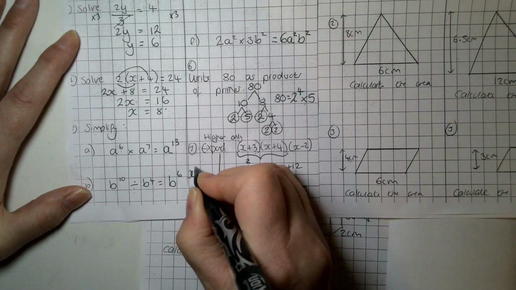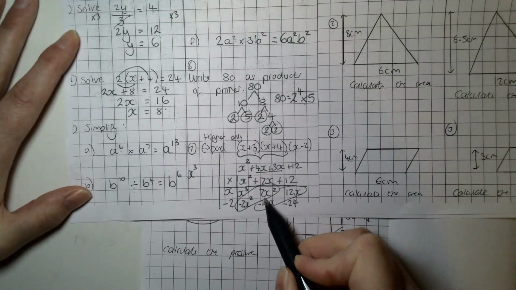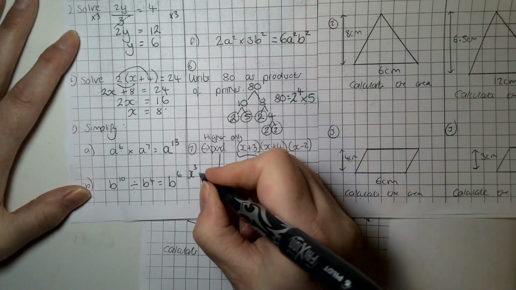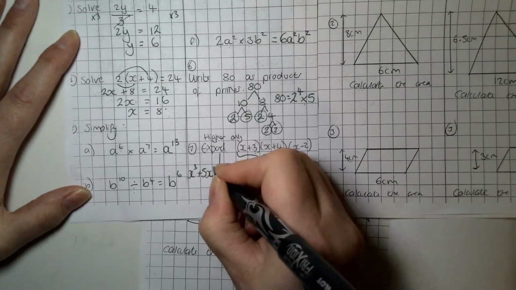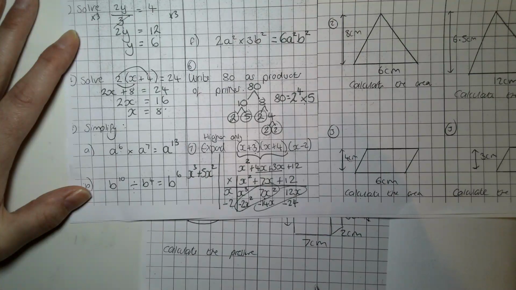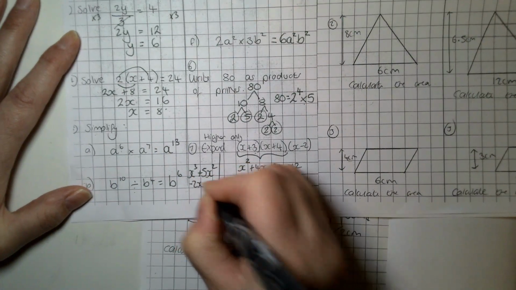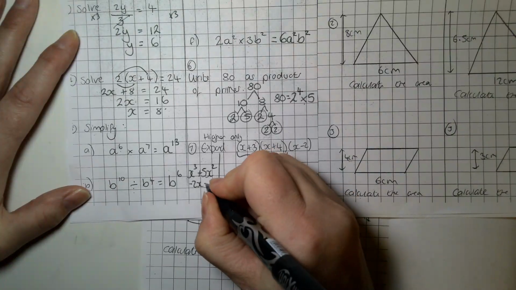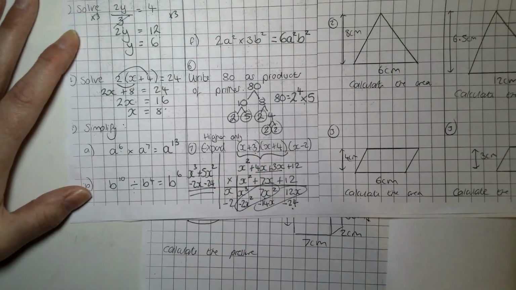So we've got x cubed. We then have 7x squared minus 2x squared. So that's going to be 5x squared. In an exam, you can write this out in a nice long line. Minus 14x. Add 12x's, well, that's going to be minus 2x's, and then minus 24. There we go. Squeezing it over there.